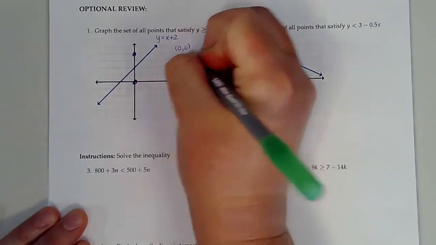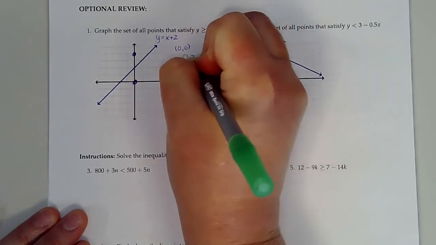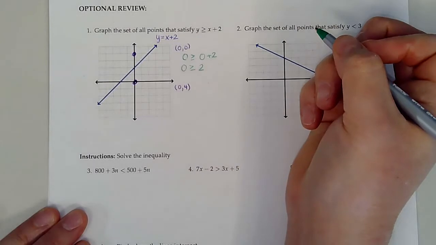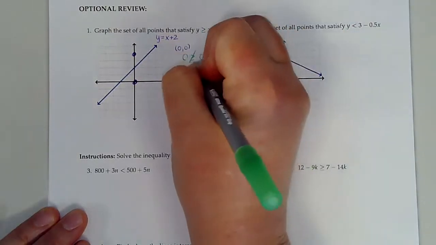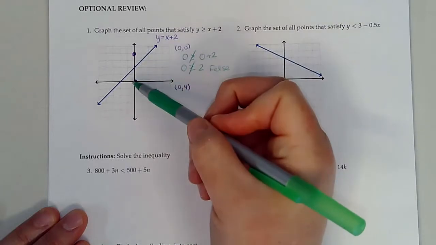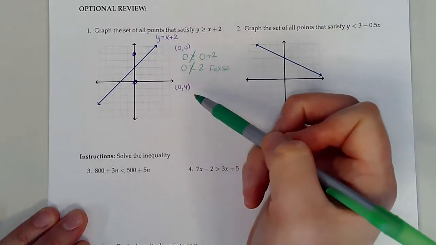We'll start with 0, 0. So y is 0, and then this side is 0 plus 2. So the question is, is that going to end up greater than or equal to? And that is definitely not true. So put a slash through there. So we know that this side is not the side we want to shade. Okay, since this is false, let's see if this holds true.